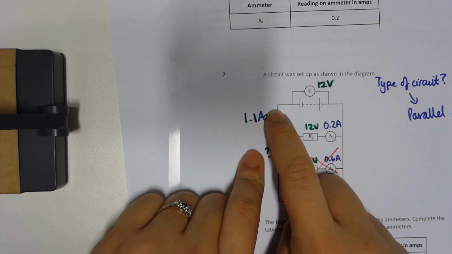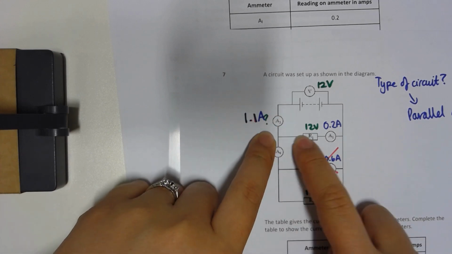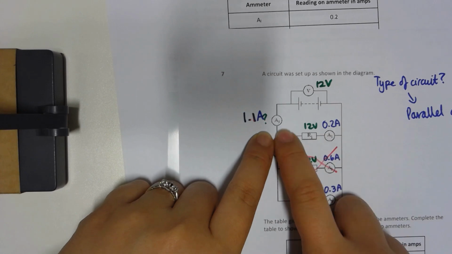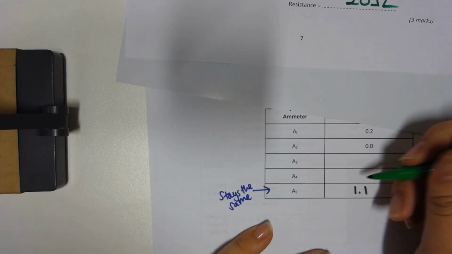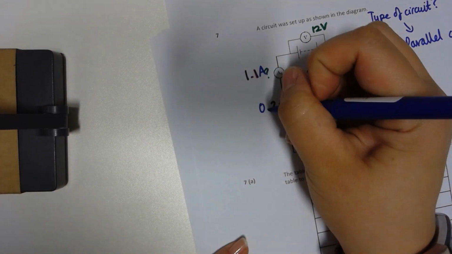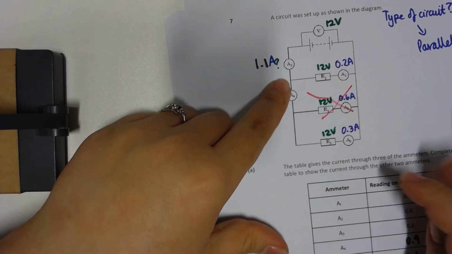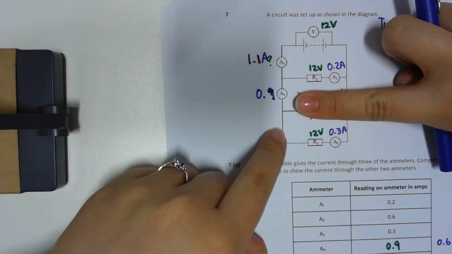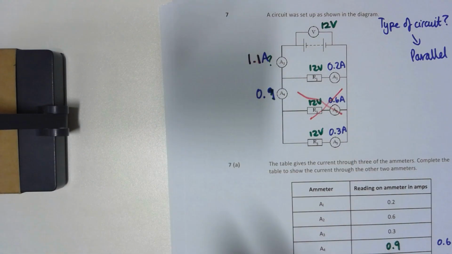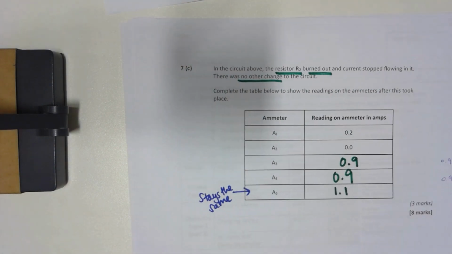If 1.1 amps flows through here, 0.2 is going to go down this path here. So the rest will flow down this path. And therefore, the rest flowing down this path will be 0.9 amps for ammeter 4. So now we've worked out there is 0.9 amps flowing through here. And we know this path is completely gone. We remove that path, therefore 0.9 amps is now also going to be flowing through A3 as well. And so A3 will also be 0.9 amps.